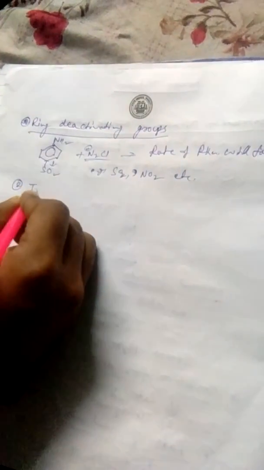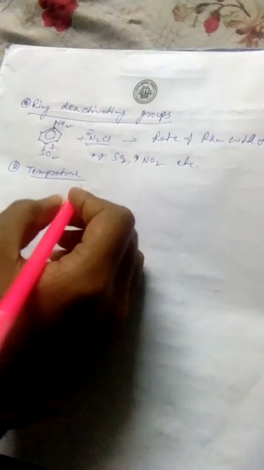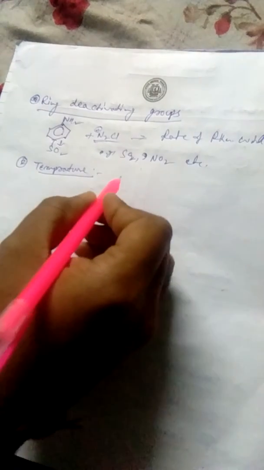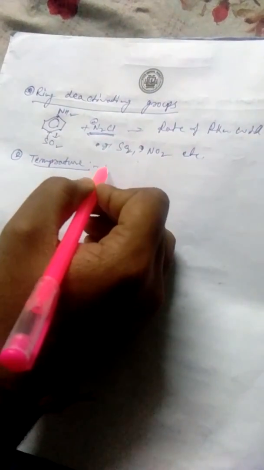And the second point is temperature. Temperature is a key factor in this reaction, because the diazonium salt is stable only at low temperature.